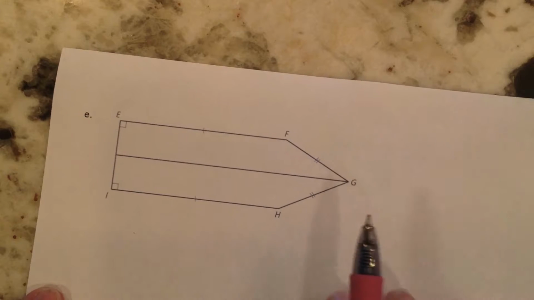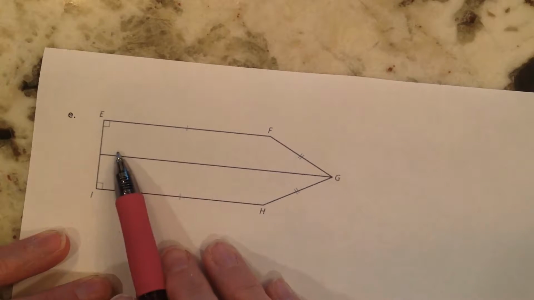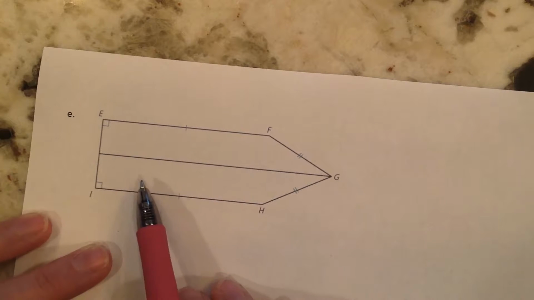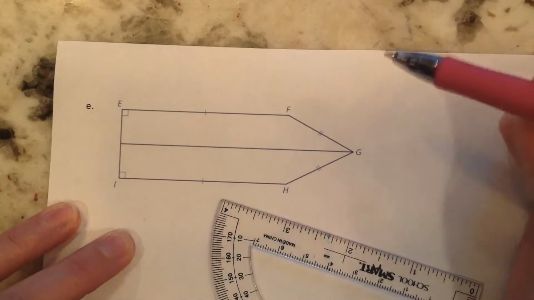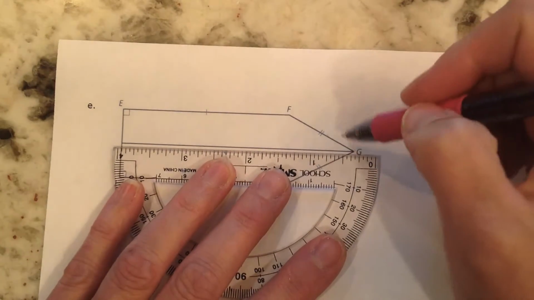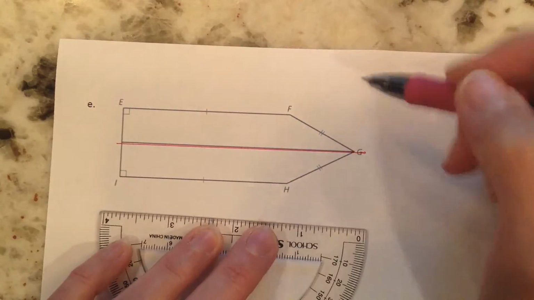Alright, second to last example, we have what looks to be like an arrow, so to speak, lines of symmetry. Looks like there's one right here from cutting it right in half, right there. So there's a line of symmetry, and I don't see anything else.